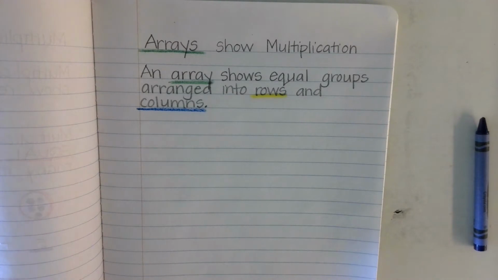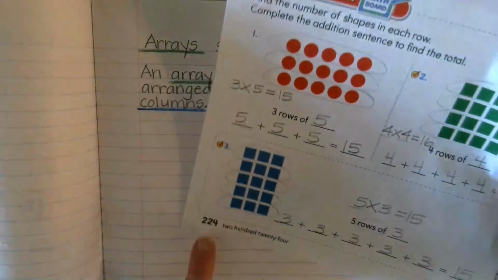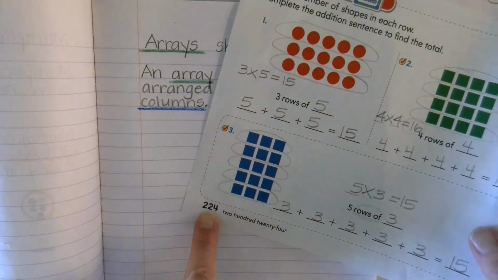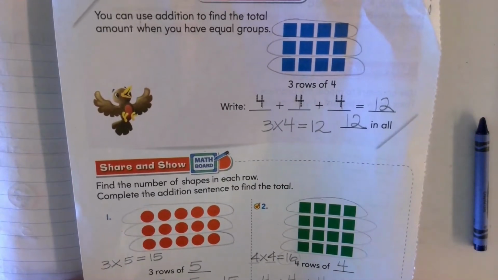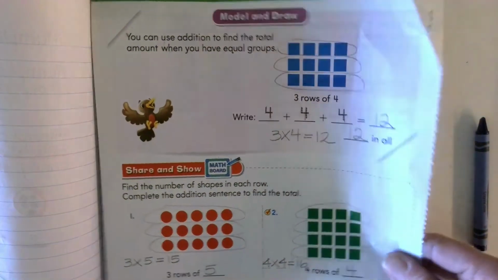Now what you're going to do is get your math book, page 224. You've already completed this side. All right. So here's what we're going to do.